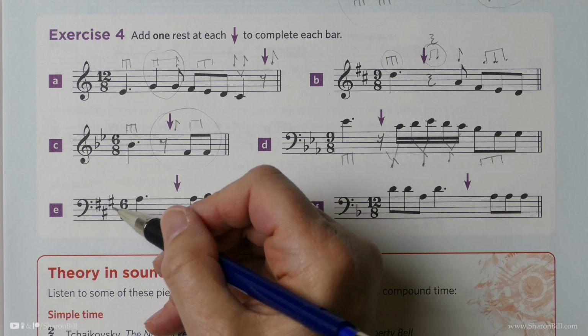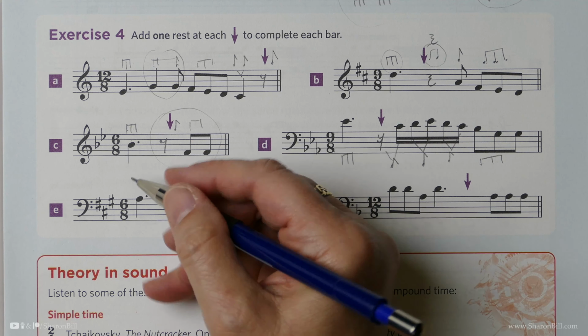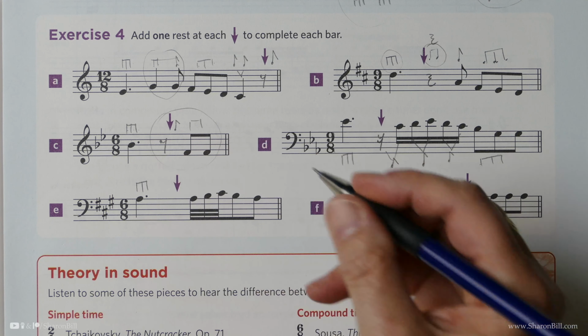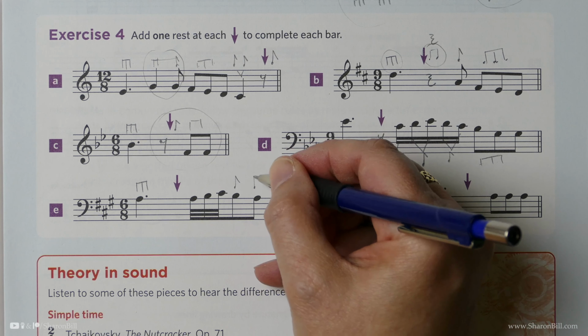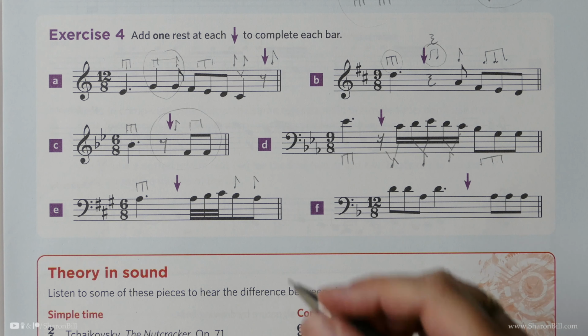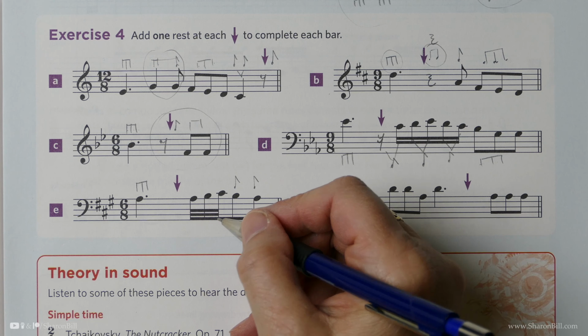And then we have 6 quaver beats. So this, we know that a dotted crochet is worth 3 quaver beats. There's a quaver beat, there's a quaver beat. Now here we've got demi-semi-quavers, and if you remember, we know that 4 demi-semis equals 1 quaver.